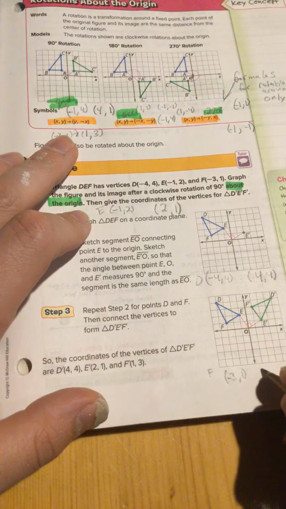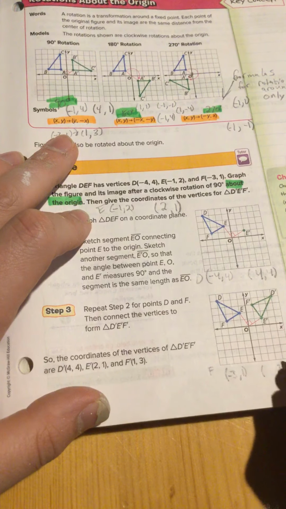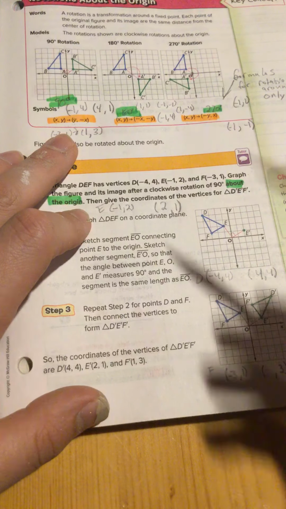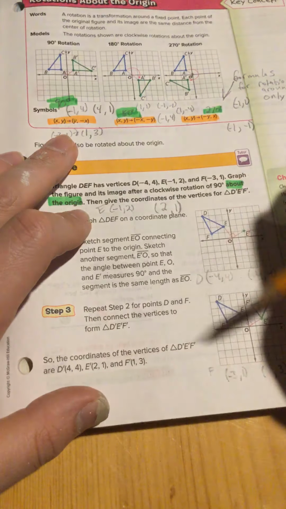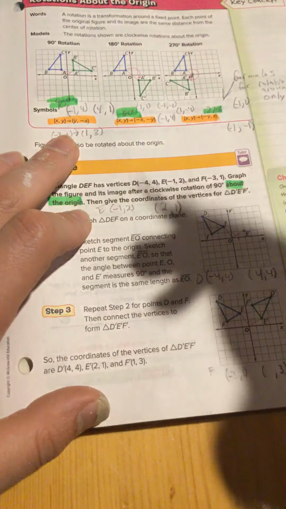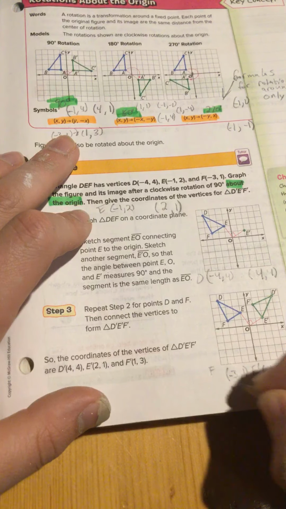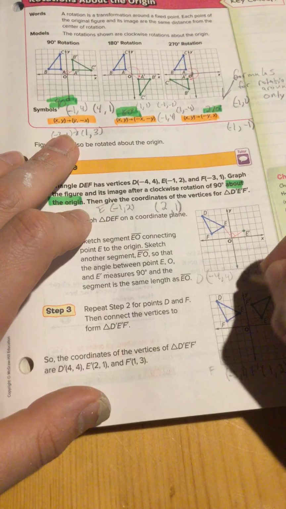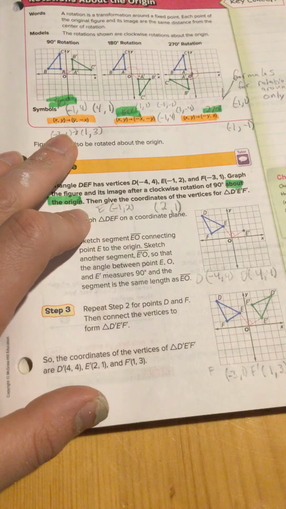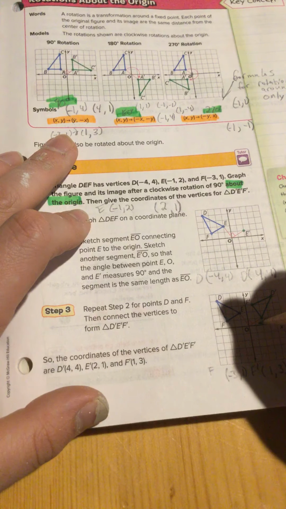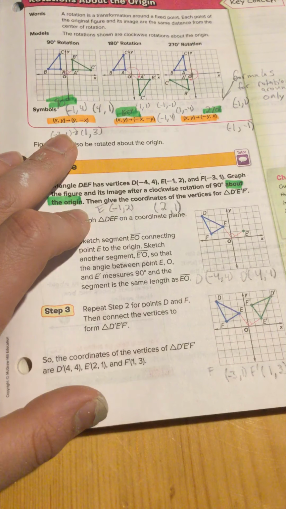And now we're going to move that to the end of the parentheses. So 3. My Y value was 1, and we're going to put that in the front of the parentheses. So 1, 3. This is my F prime now. This is my F. This is my D prime now. So F prime is at 1, 1, 2, 3.